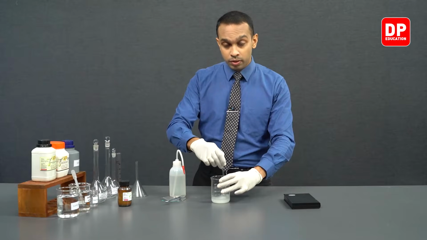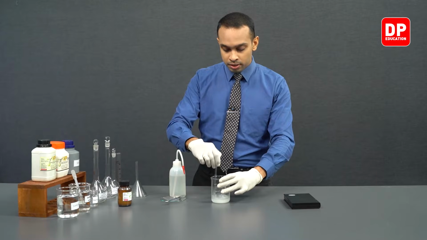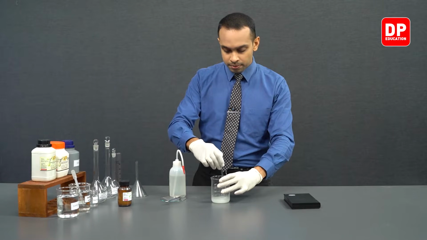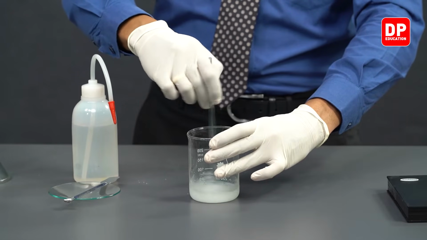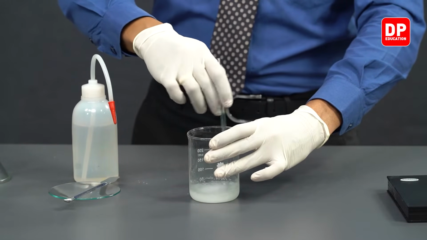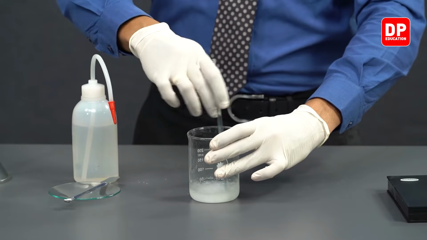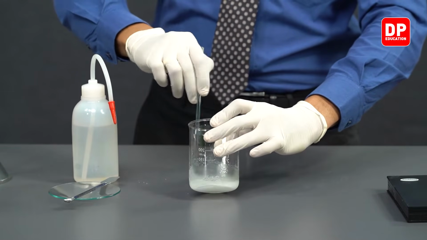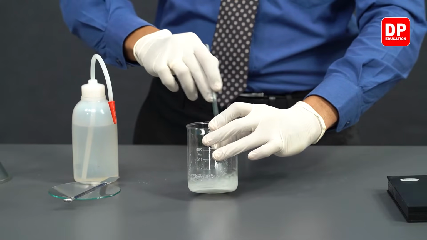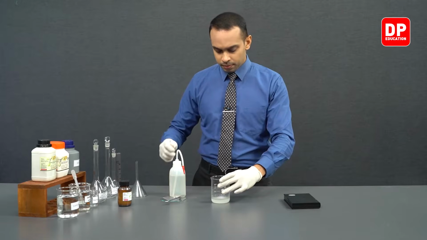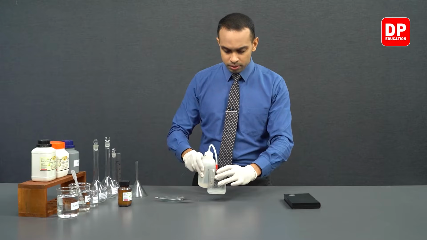And then we will transfer that into our volumetric flask. We'll have to add a little bit more water.